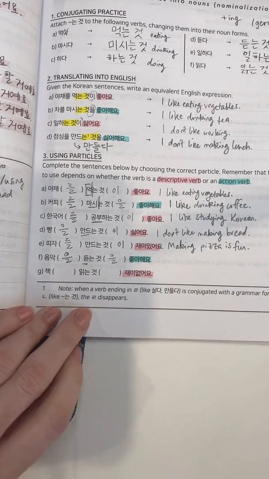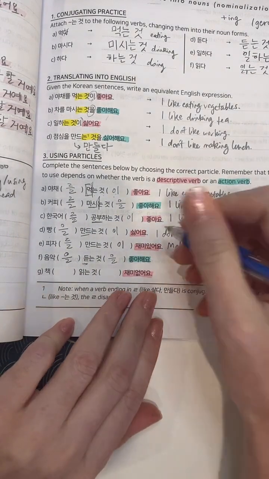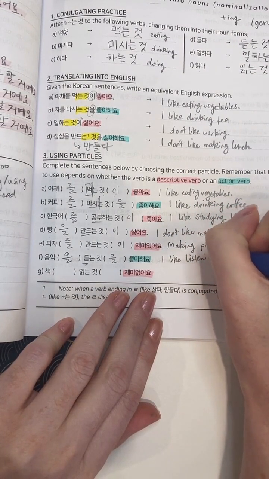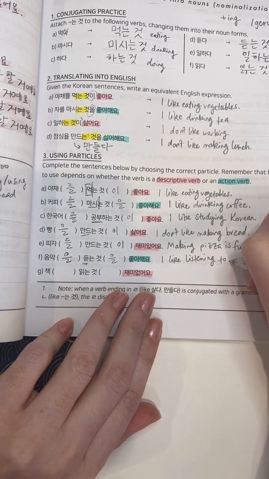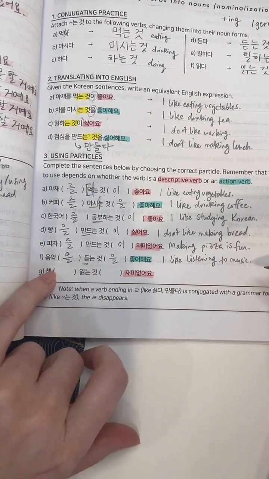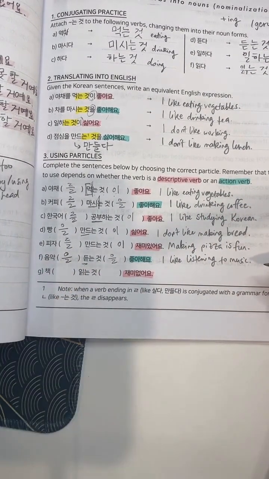Yes, Valeria, perfect. It means I like listening to music. 음악 is music and 듣다 is to listen. So music, listening, I like, or I like listening to music.